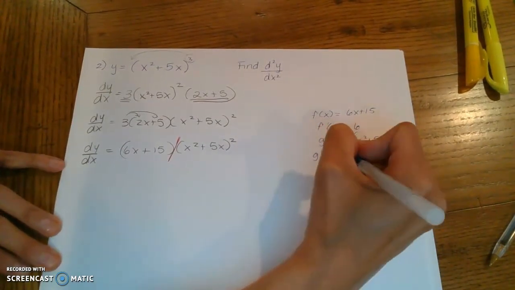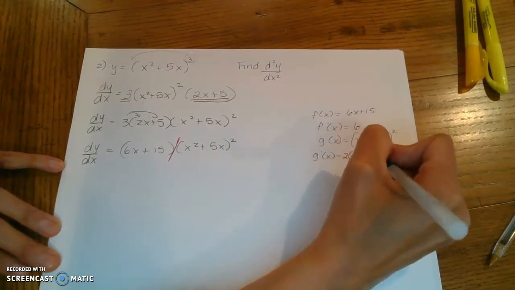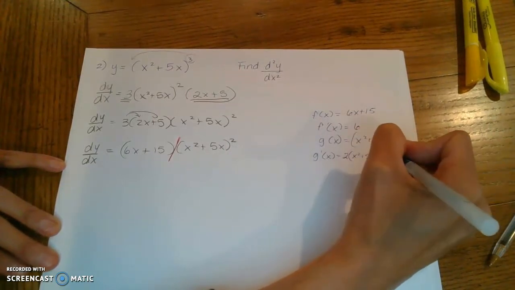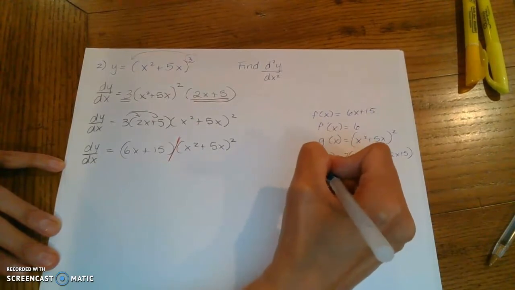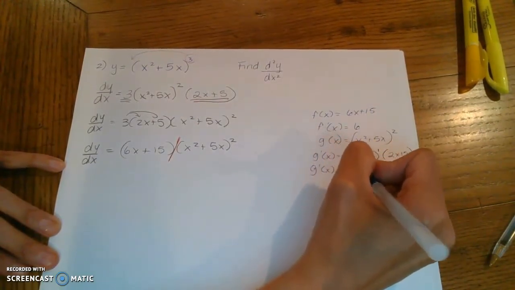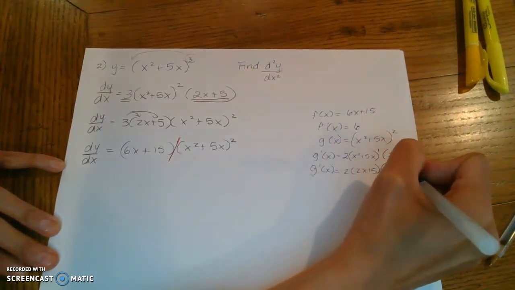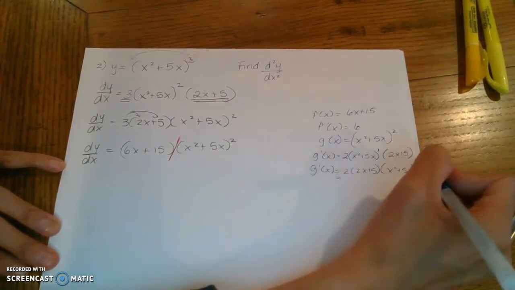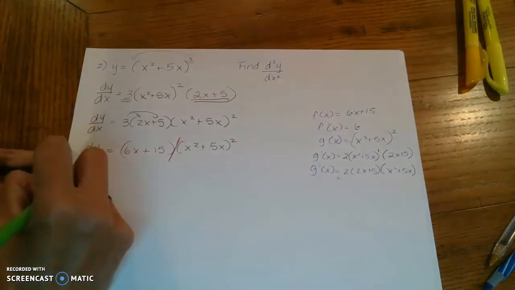This one's a chain rule. The 2 comes in front, x squared plus 5x doesn't change, this drops down by 1, times the derivative of the inside. So that's going to give me a 2x plus 5. And then I'm going to clean that up and say that it's 2 times 2x plus 5. And this is just me making the key. And I would leave it like so. This is my second derivative. So now let's do the product rule.